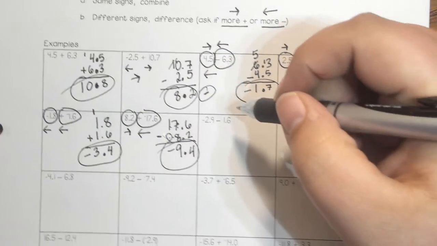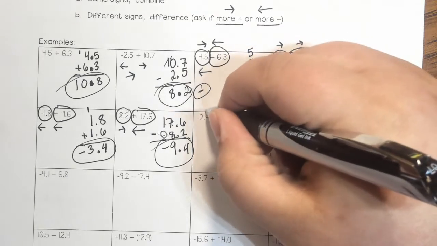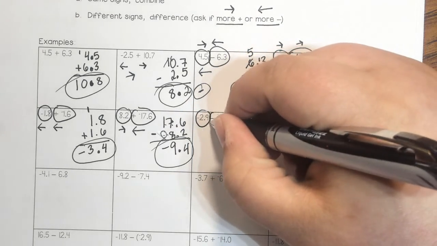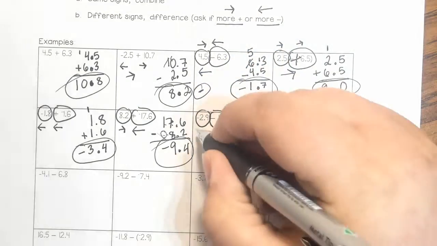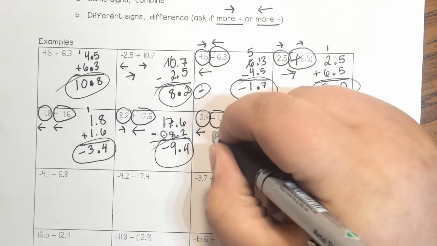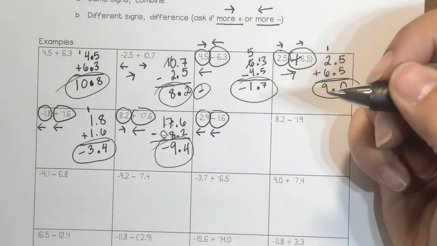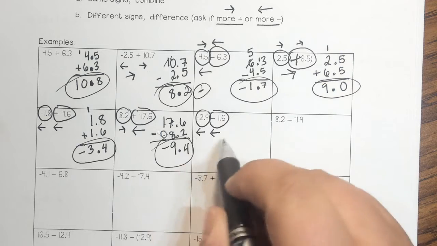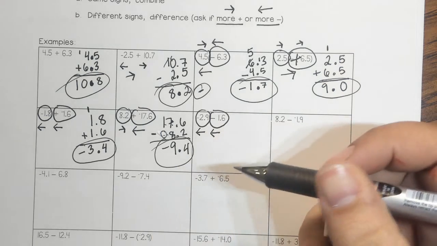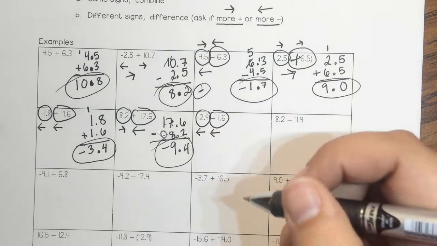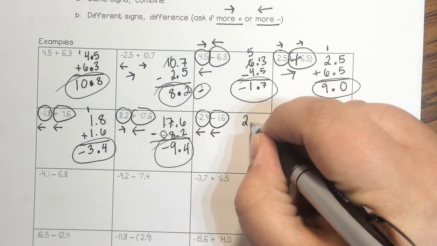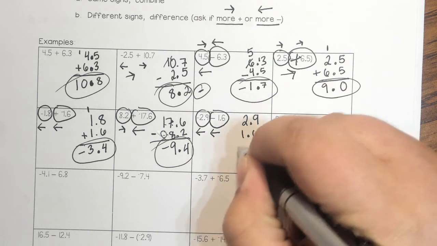To the right of that, we have a negative 2.9 and negative 1.6. Negative 2.9 is to the left of 0, negative 1.6 is to the left of 0. So what I've got here are two arrows going in the same direction, which means I get to combine or add the 2.9 and the 1.6.